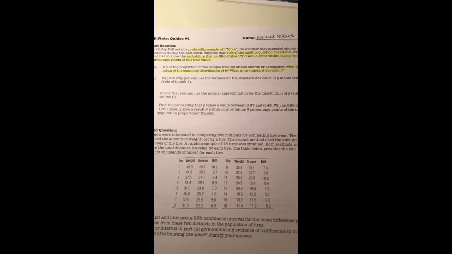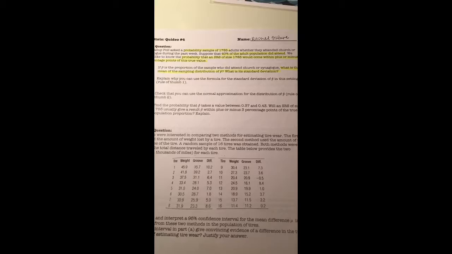And then lastly, for the basic question, it asks to find the probability that p hat is a value between 0.37 and 0.43. It's asking whether a sample proportion will be within 3%, on either the positive or negative side, of the true population proportion.